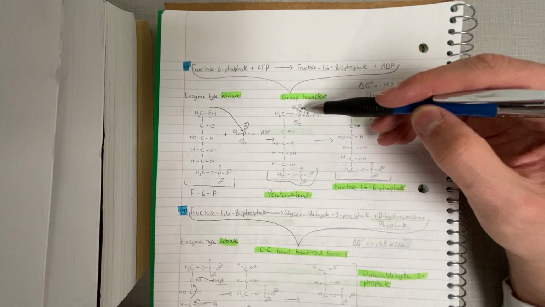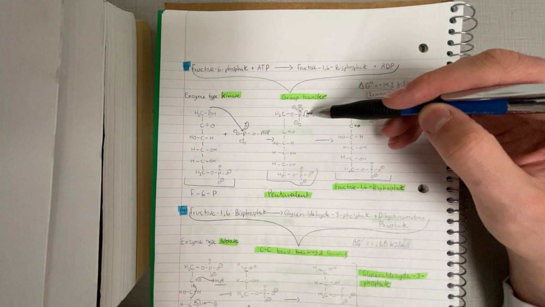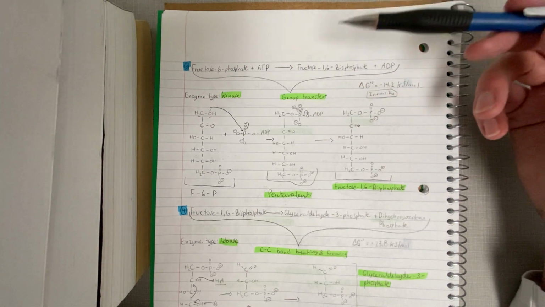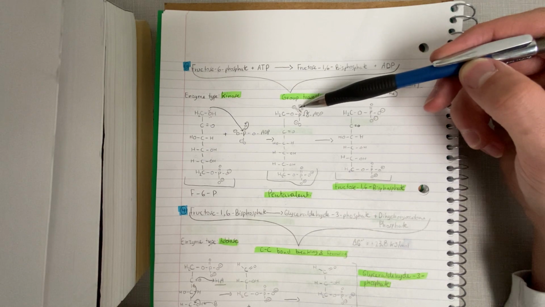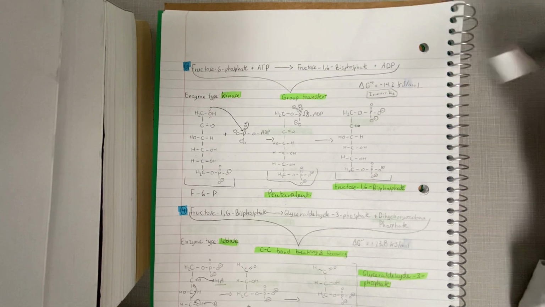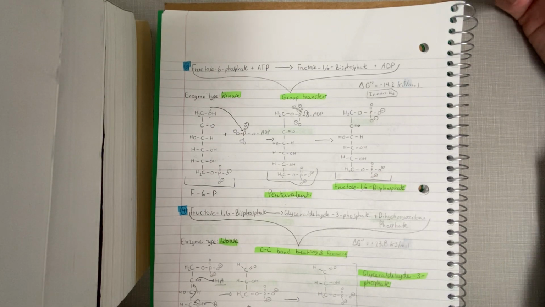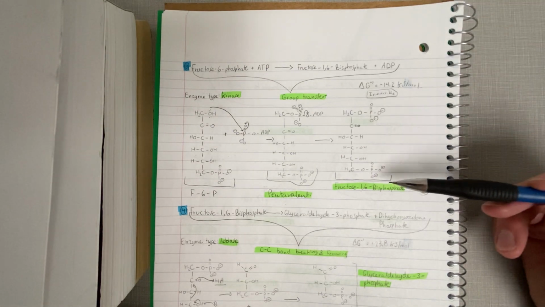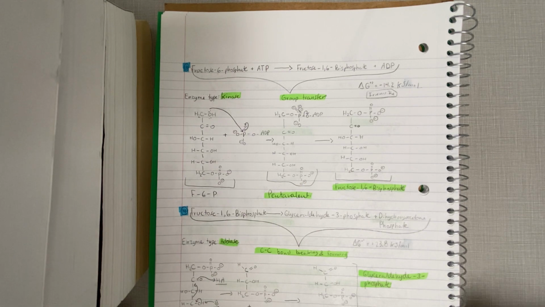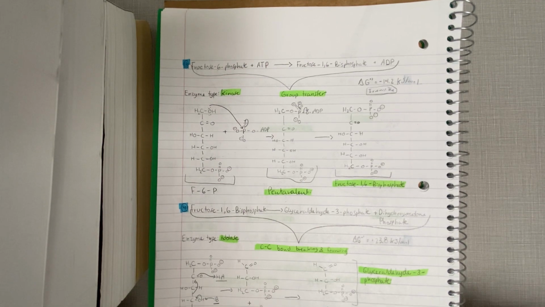Then this bond is going to roll on this oxygen, allowing ADP to leave, and this lone pair on an oxygen is going to roll down, reforming the P=O double bond, and then we will obtain the product being fructose 1,6-bisphosphate. So this is the third step of glycolysis.